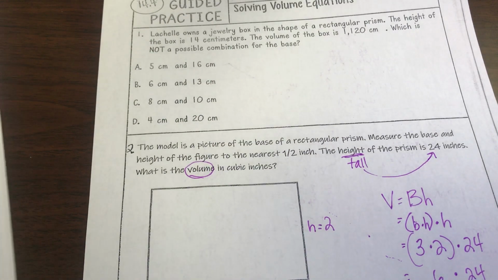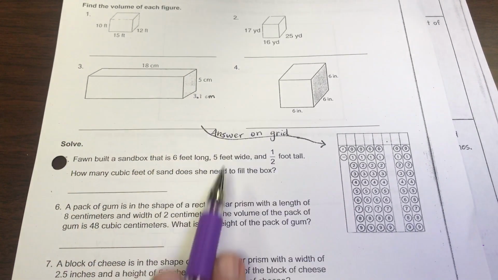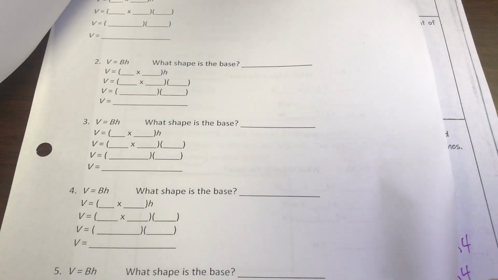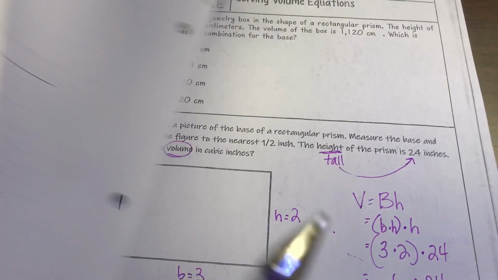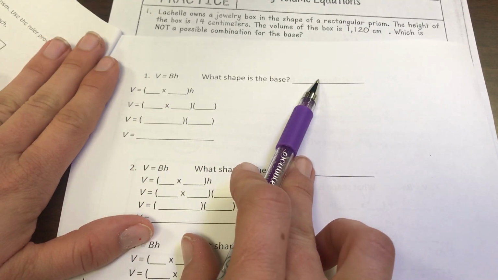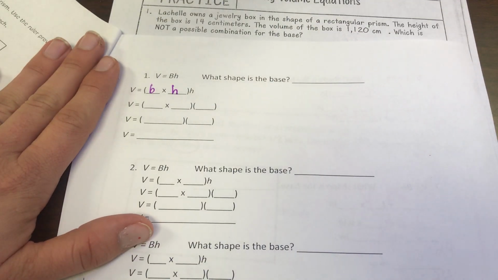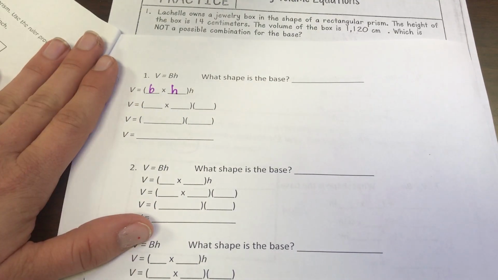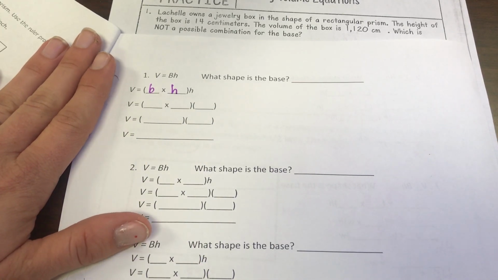On your homework, it's going to look like this. Now remember, when you have 1/2, this can be changed to 0.5 for easier multiplying. So you have 1 through 8 here, and on the second sheet, I made it on a separate sheet of paper so that you can tear it off. On this first one, I put your formula for you. What shape is the base? Well, it's going to be a rectangle. So I'm going to put base times height right here to show what that capital B stands for, how to calculate that capital B, that area of the base. Then you can plug your numbers in and get all the way to the volume. Don't forget your labels.